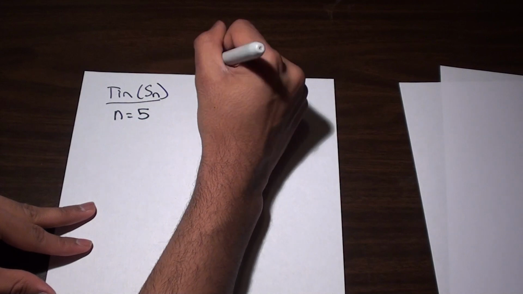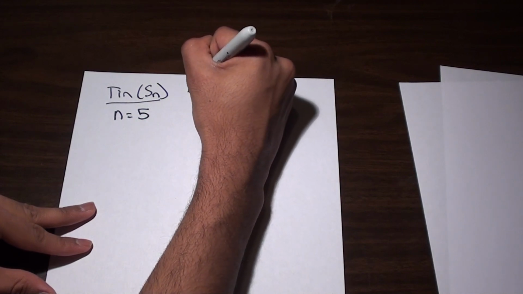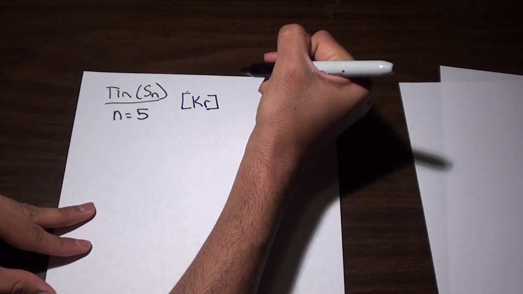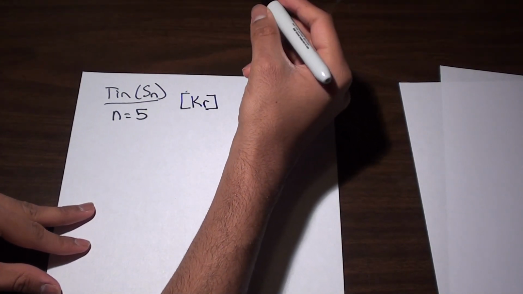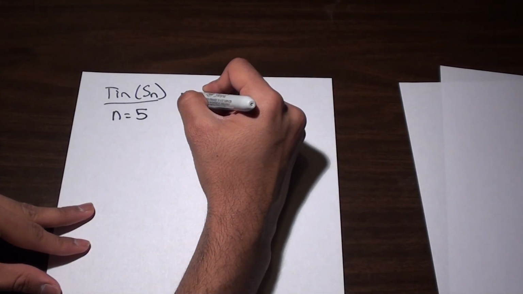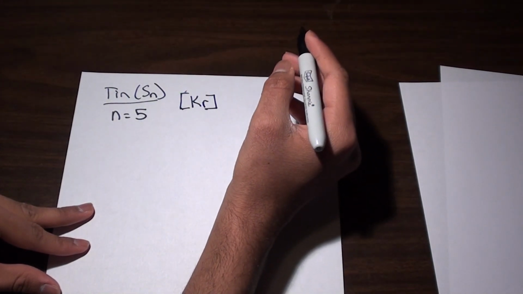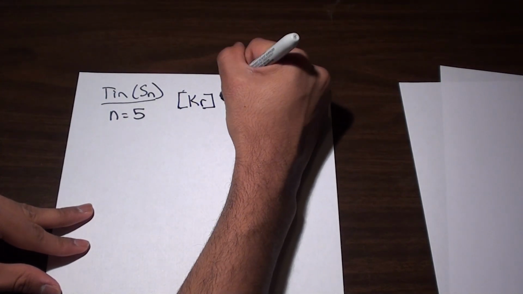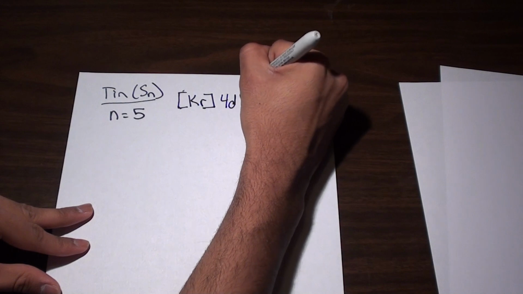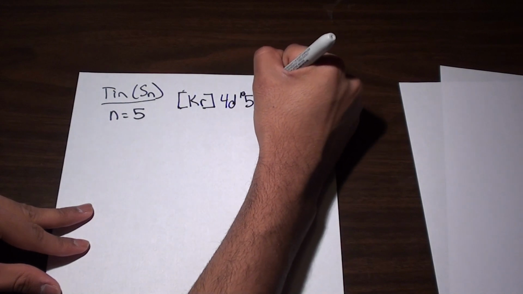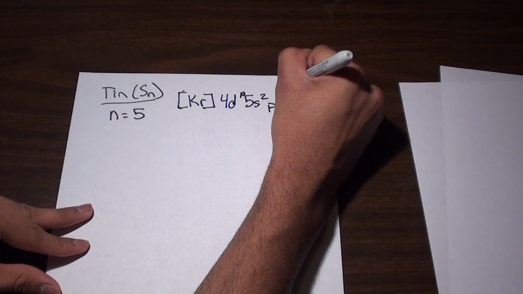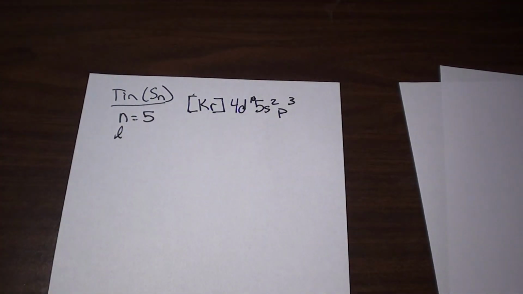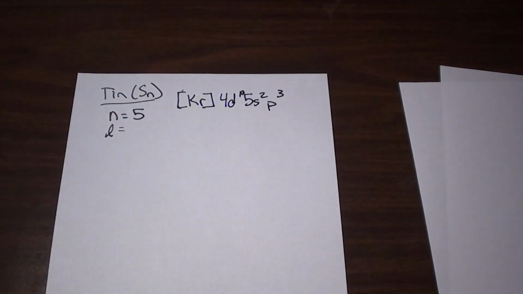So the electron configuration for tin, using the method where you use the most recent noble gas to shorten it down, and then you got 4d10, 5s2, and then 5p2.